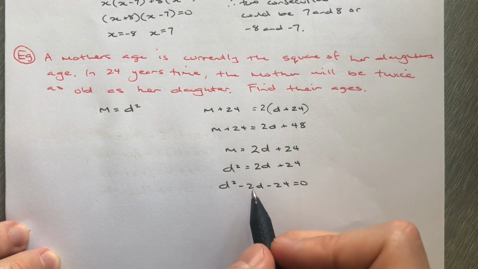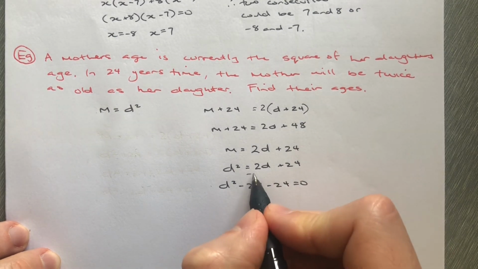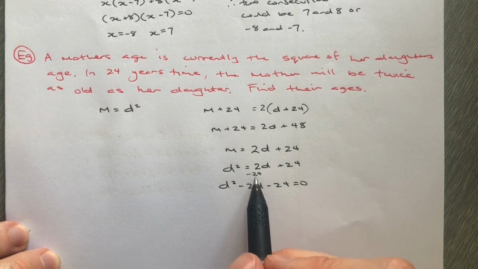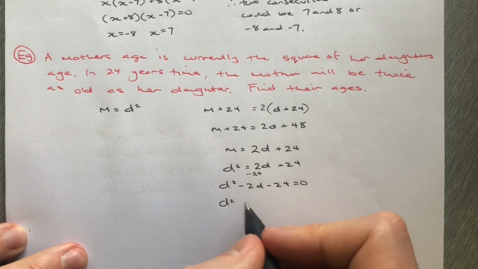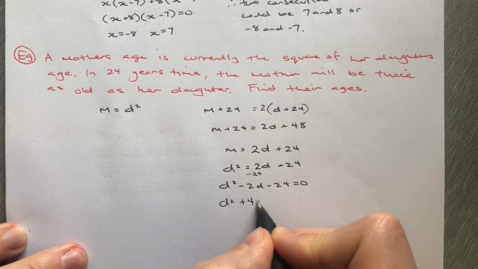So, we want the factors of a times c that add to make b. So factors of minus 24 that add to make minus 2. Alright, so that's going to be minus 6 and plus 4. Because minus 6 times 4 is negative 24. Minus 6 plus 4 is minus 2. Plus 4.